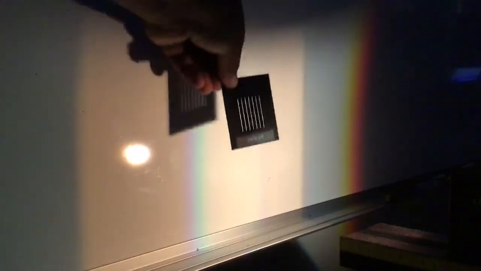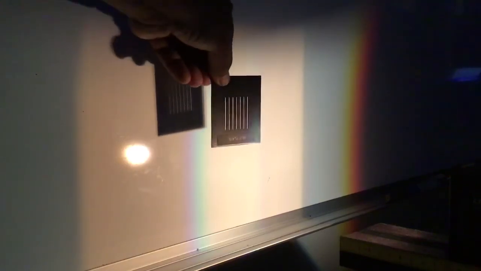And that is due to the interference happening when the light passes through the diffraction grating, which has a very, very narrow width compared to what we saw here. So this one has a bigger width, but this one has a very, very small width.